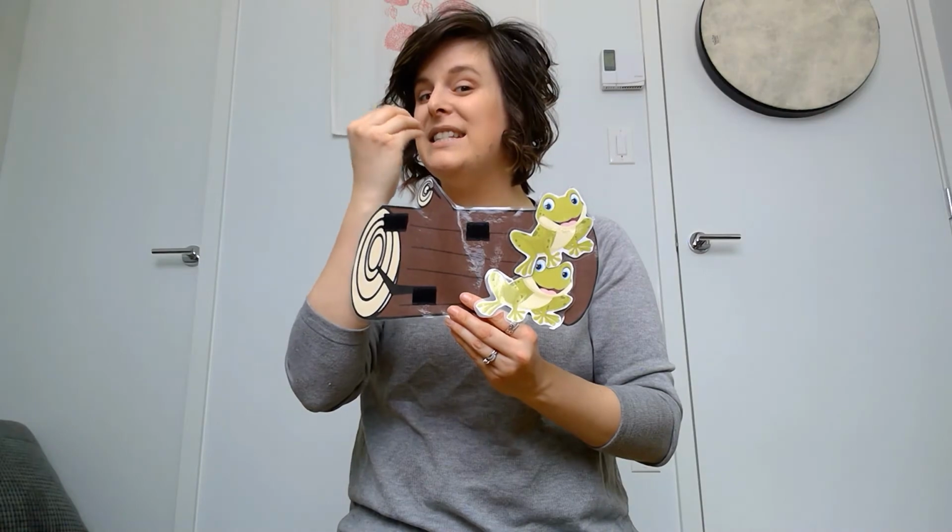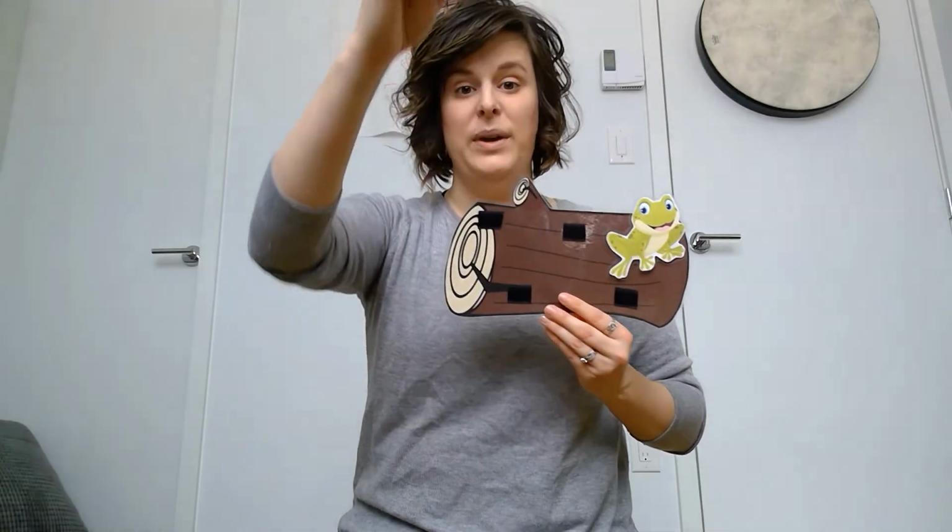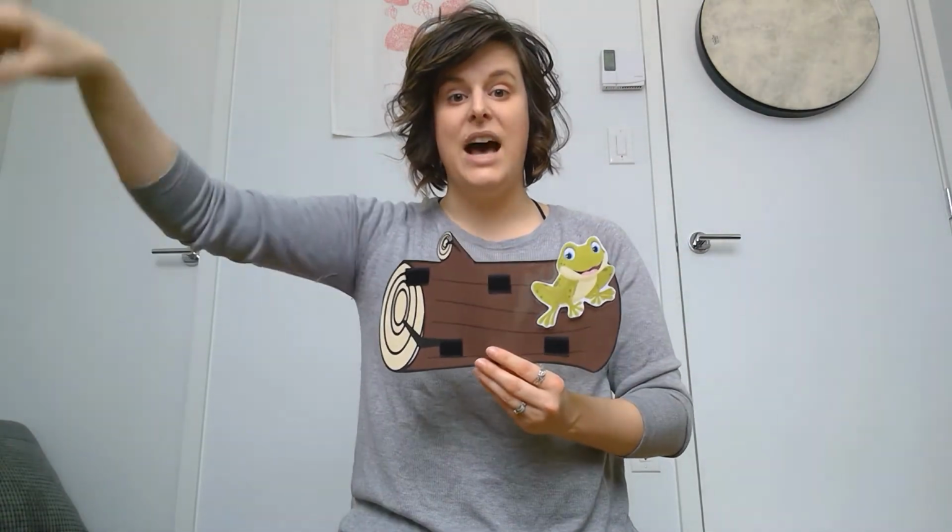2 green and speckled frogs sat on a speckled log, eating some most delicious bugs. Yum, yum. One jumped into the pool. Whee! Splash! Where it was nice and cool. Now there's just 1 green speckled frog.